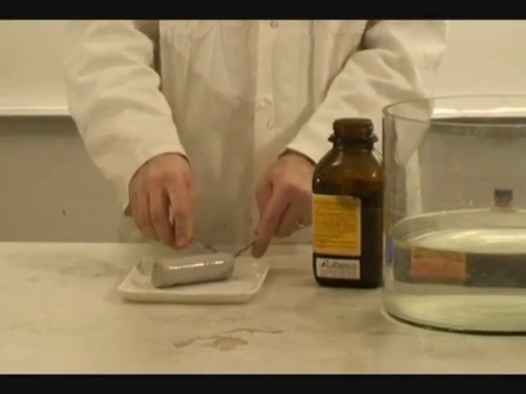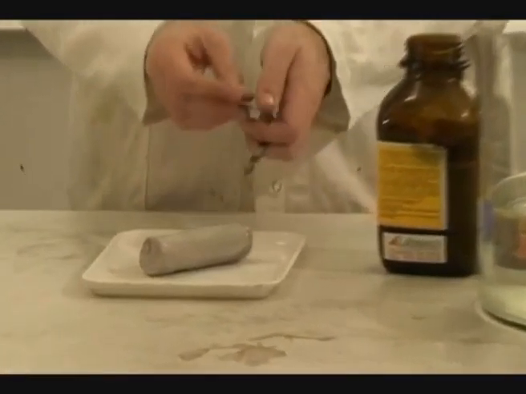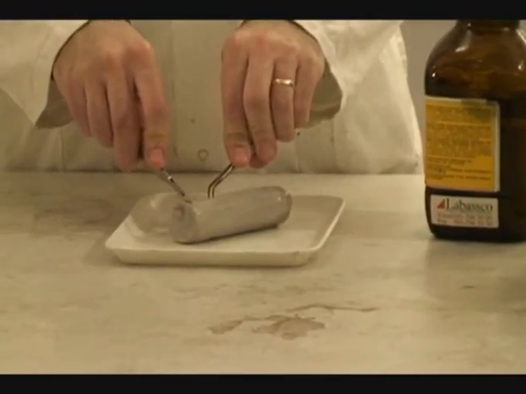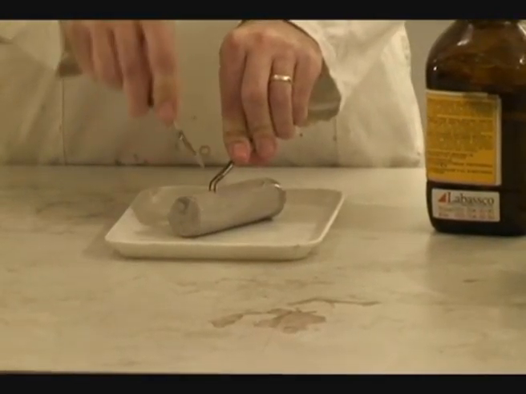Now it looks a dull grey metal, but actually if you cut it, and it's very easy to cut, it's very soft, the group 1 metals, but easily cut with a knife.